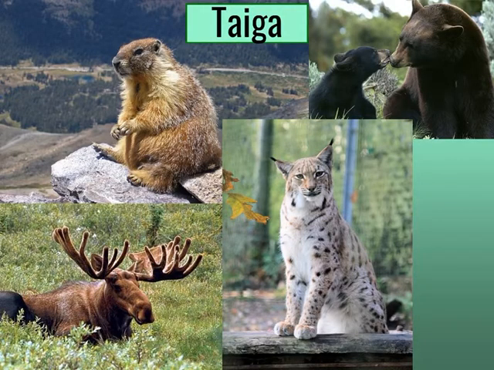In the taiga, you can see a variety of organisms. They all have various adaptations to allow them to survive in these environments. There tends to be a significant amount of rain, which allows the plants to be green pretty much all year round. Here we have a marmot, a moose, a lynx, and some bears. A lot of these organisms can be found in Washington or Oregon or the northern parts of California.